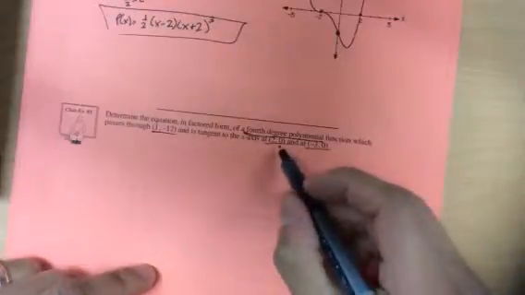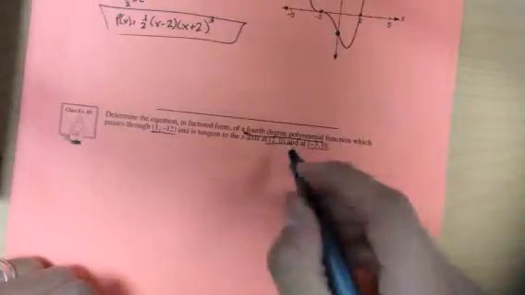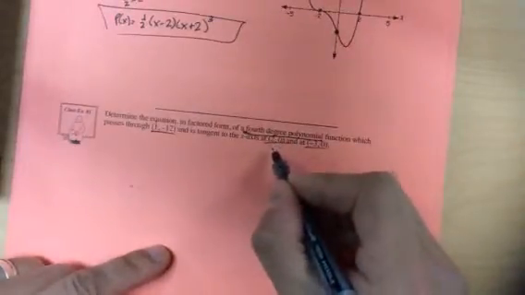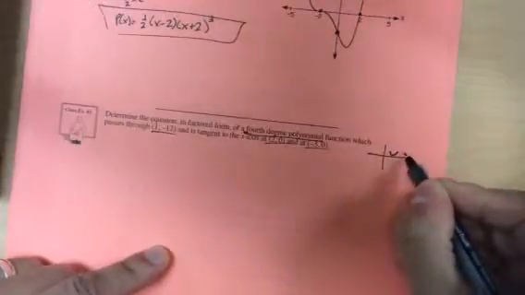So what this tells us is if it's a 4th degree polynomial, then it's going to have even exponents. And if it's passing through 2, 0 and negative 3, 0, that means that these are our zeros, right? If it's tangent to the axis, it looks something like this.